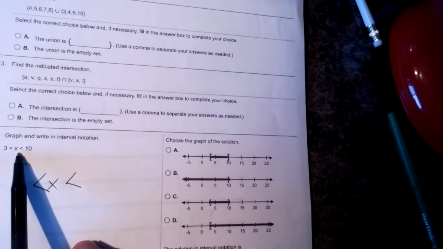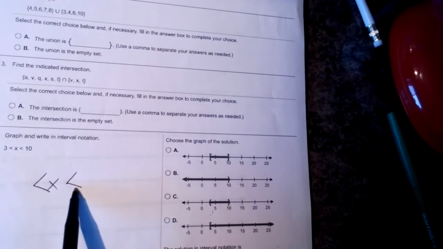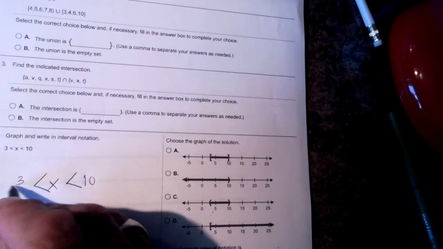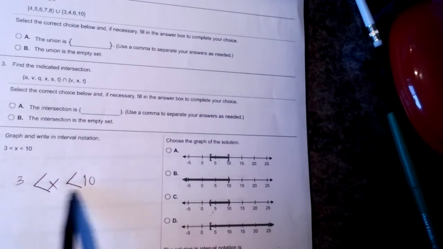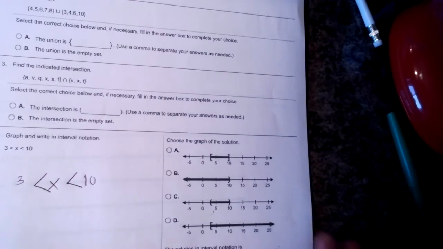And since we don't have an equality sign, it's a parenthesis. If I put an equality sign here between 10 and 3, here or there or both, then you need to have a bracket here. So C is the correct answer.